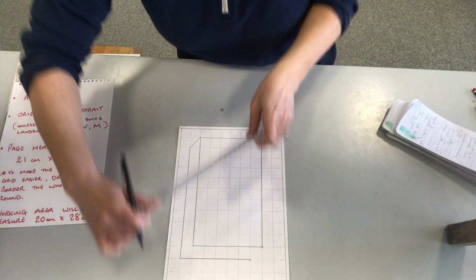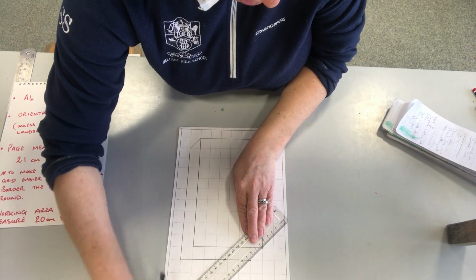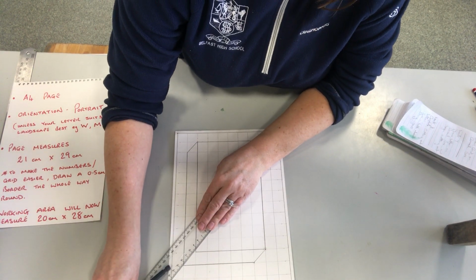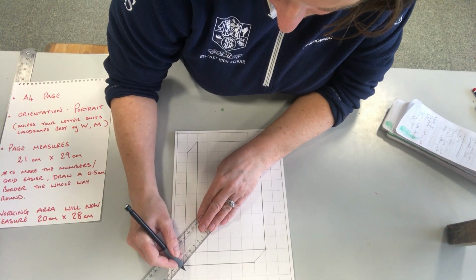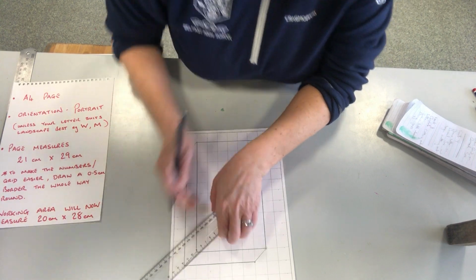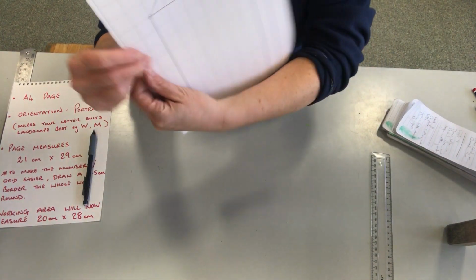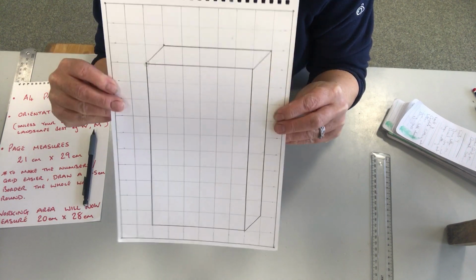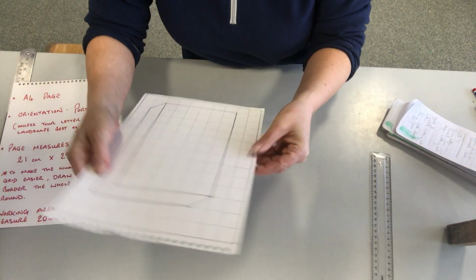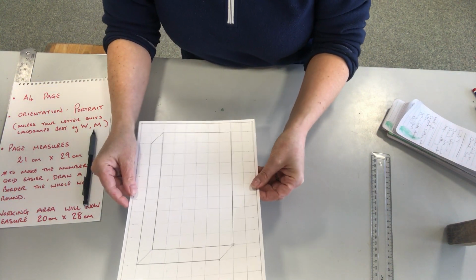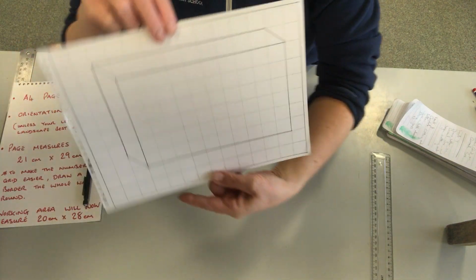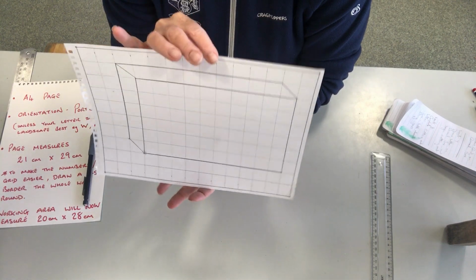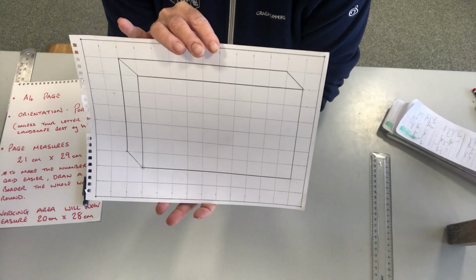Now we need to join it with our little diagonals like we did with our 2D, 3D letters. And there we have got our little cereal box. That represents your cereal box. If you were doing this as an M or a W, you would just simply turn it around this way, and you'd have exactly the same measurements.